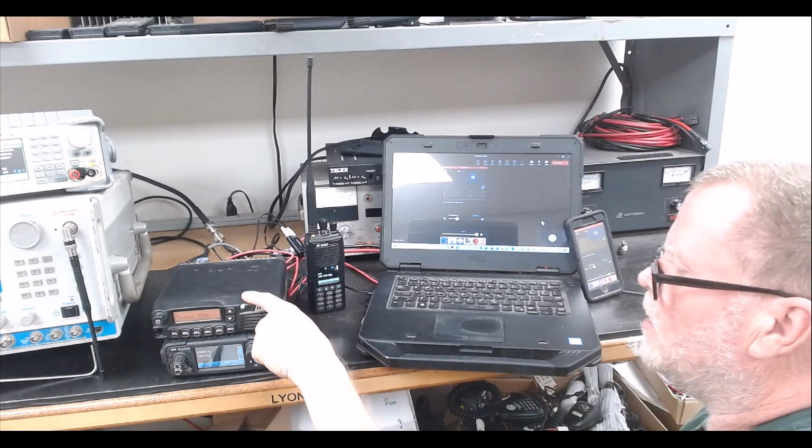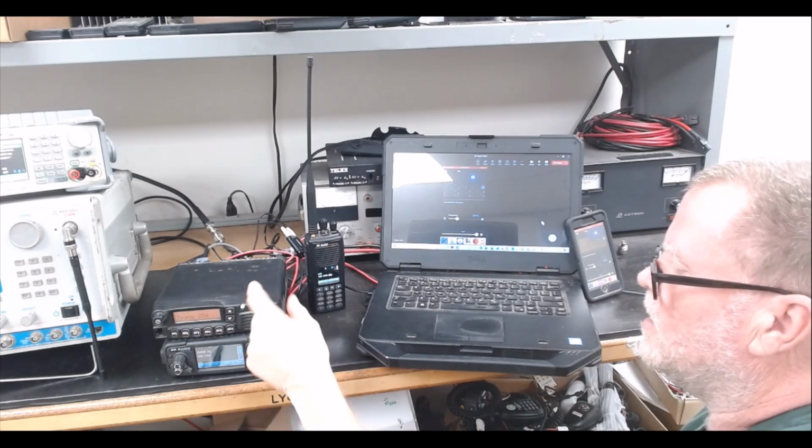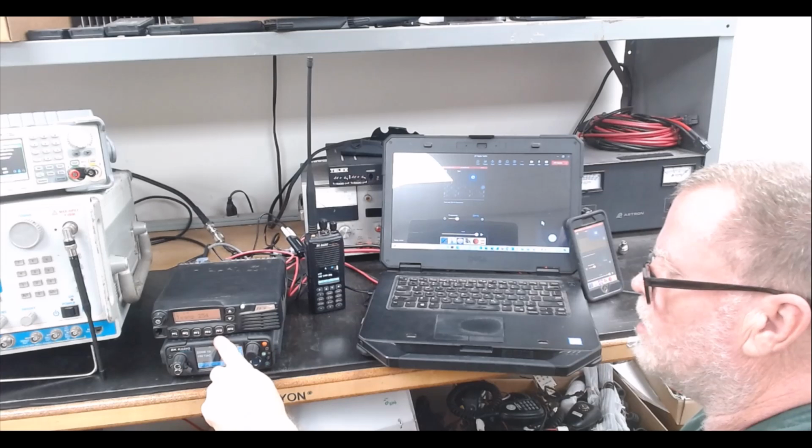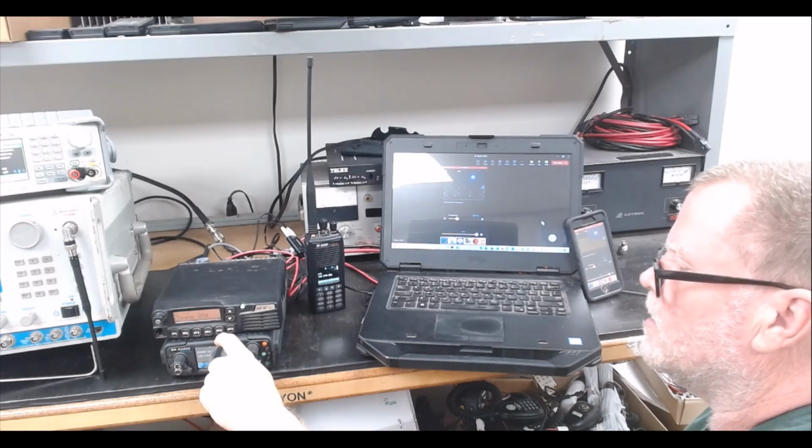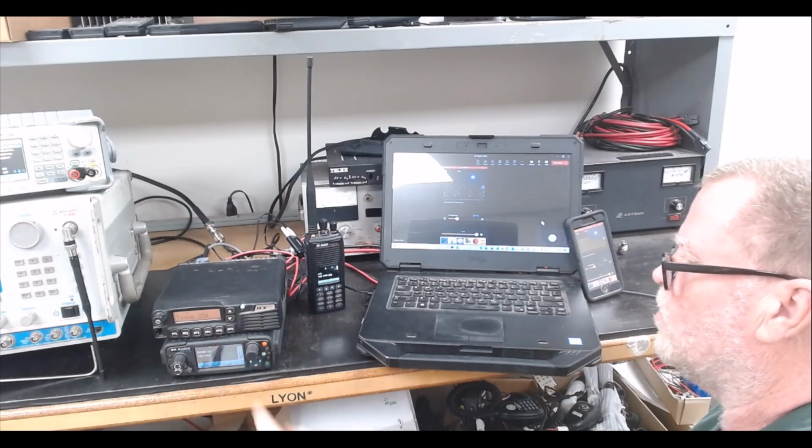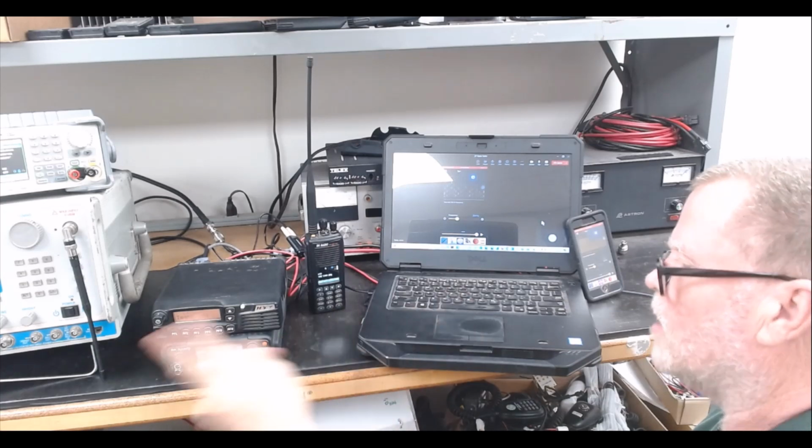And when the PL is decoded here on the HYT, it gives a closure that will be a push-to-talk for the VHF radio here. So this is how we're going to get our audio and push-to-talk back out the other direction.